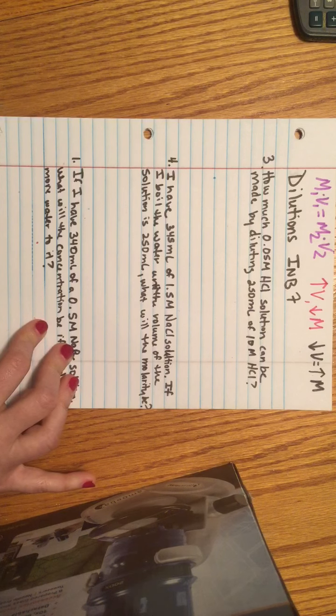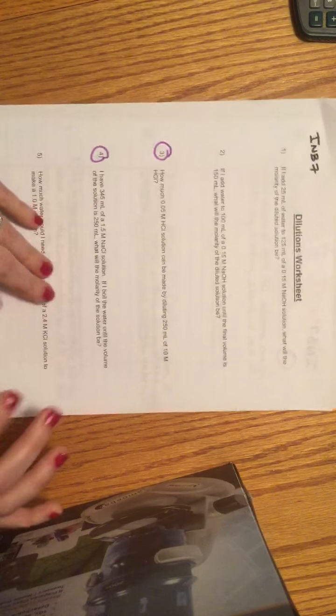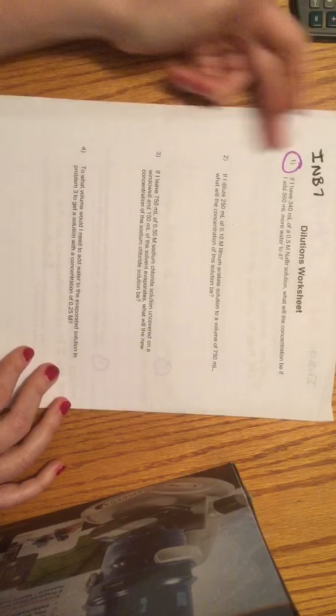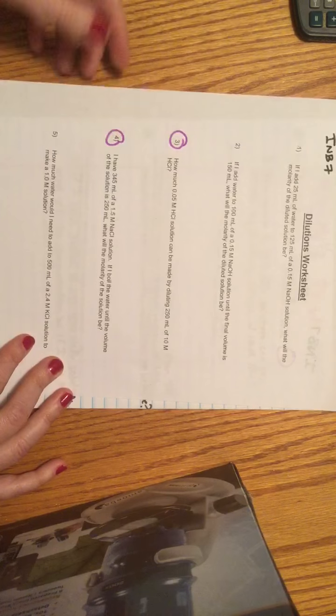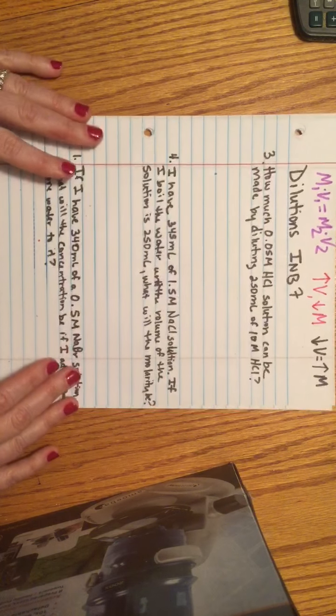So we're going to be looking at the worksheet on page 7 in our notebook called dilutions. On one side of the worksheet you have problems 1 through 5, and on the other side of the worksheet you have problems 1 through 4. We're going to start on the side that has problems 1 through 5, and we're going to be looking at problems 3 and 4. So let's look at those.